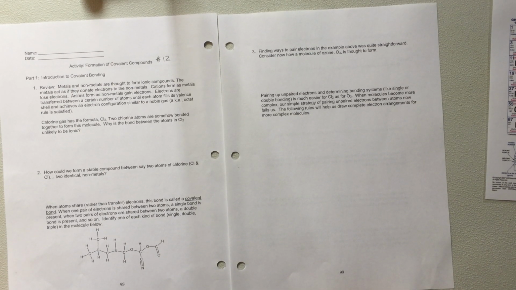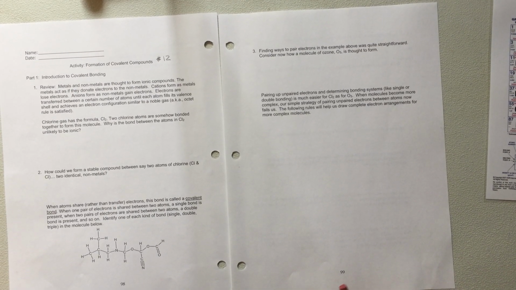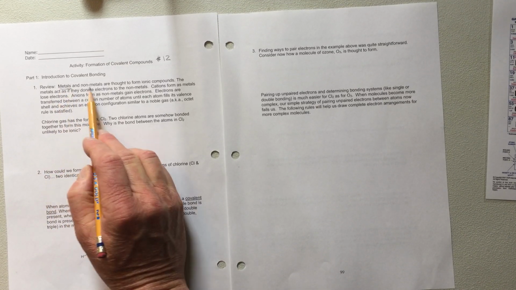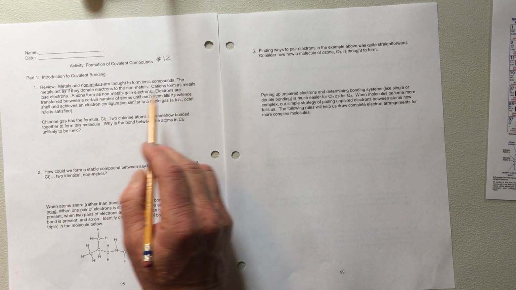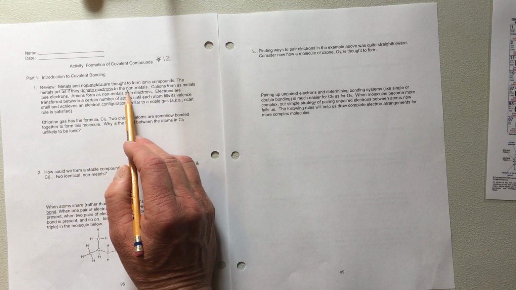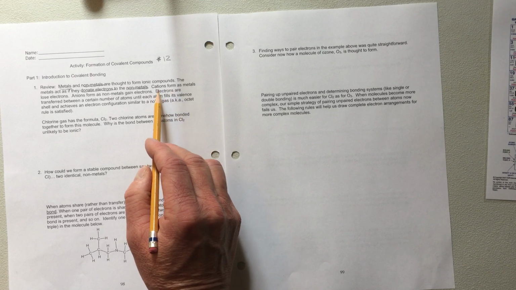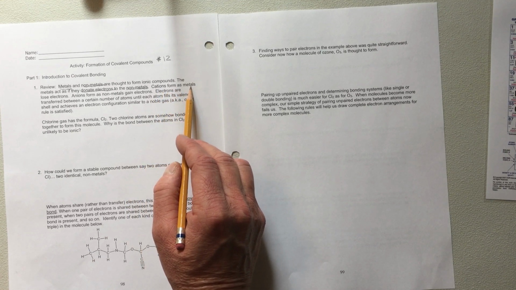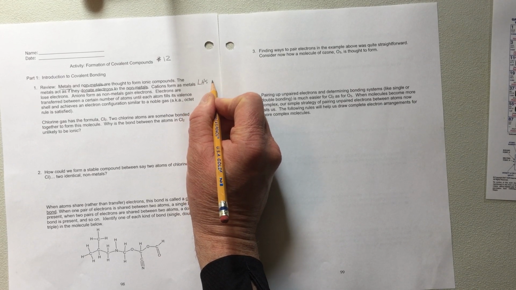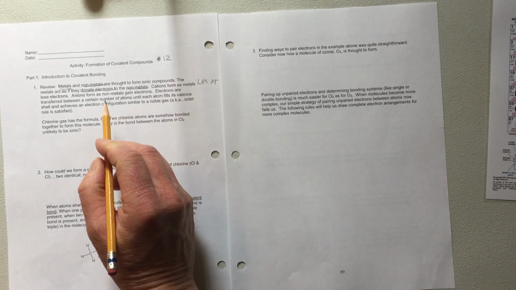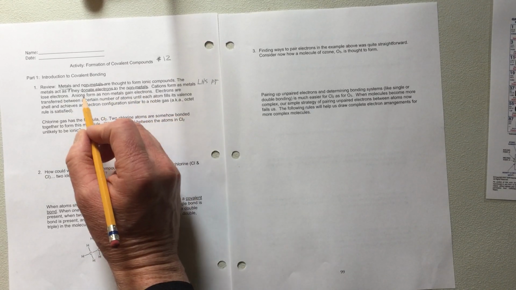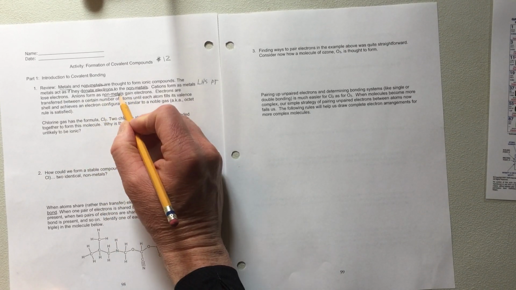Okay, let's talk about covalent compounds. So before we talked about ionic. Ionic was between metals and nonmetals, and the metals donate or lose their electrons to the nonmetals. So the cations, the positive ions, are for the metals. That's on the left-hand side of the periodic table. That's where the metals are. The anions form with the nonmetals. That's on the right-hand side of the periodic table.